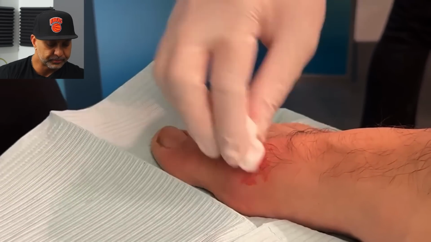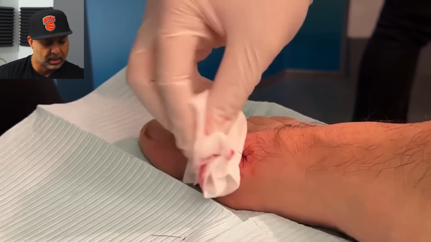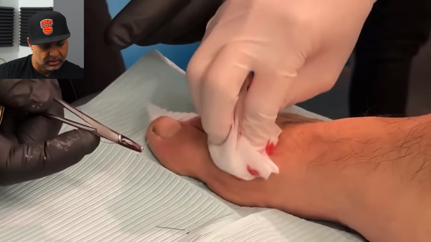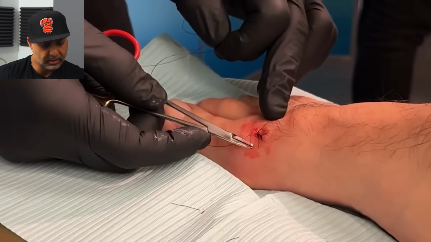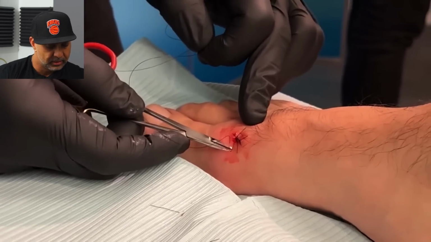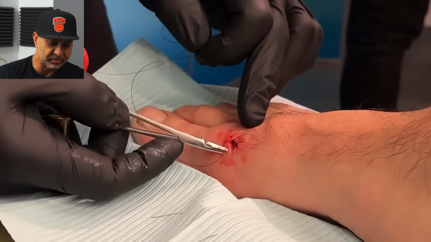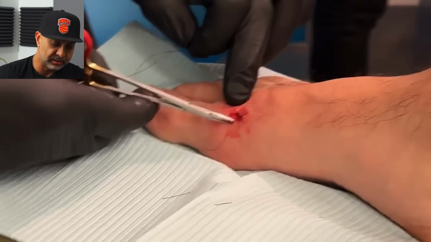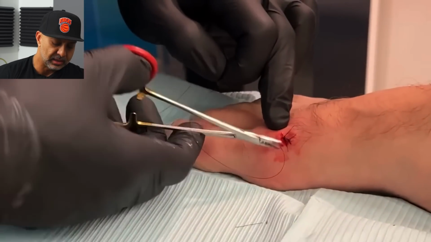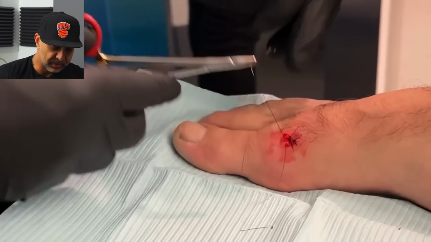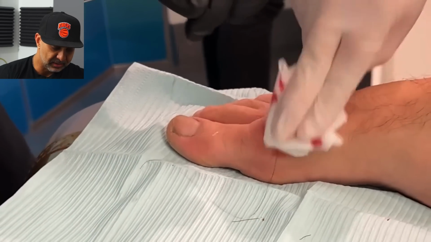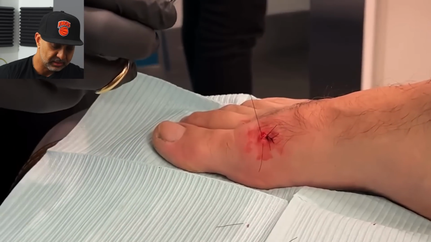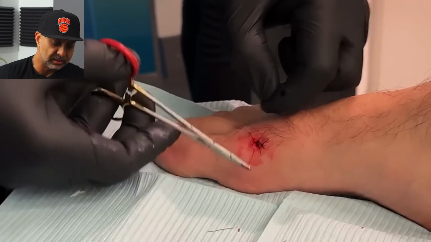I must not have liked the way that stitch was because I pulled it out. I get a little anal with the stitch placement. So sometimes you'll see me pull a stitch out if I don't like exactly where it is. And I think that's what I did there. So this one hopefully I'll like better. It looks like I do. This is probably the last one, just tying this last knot.